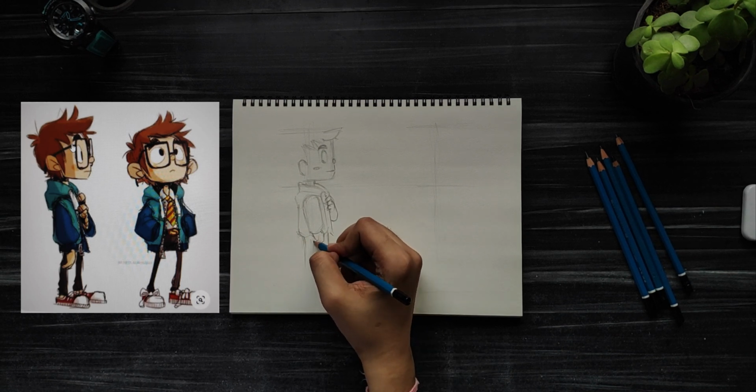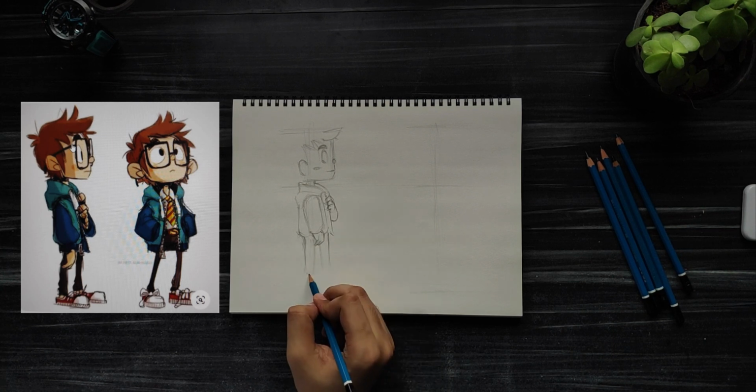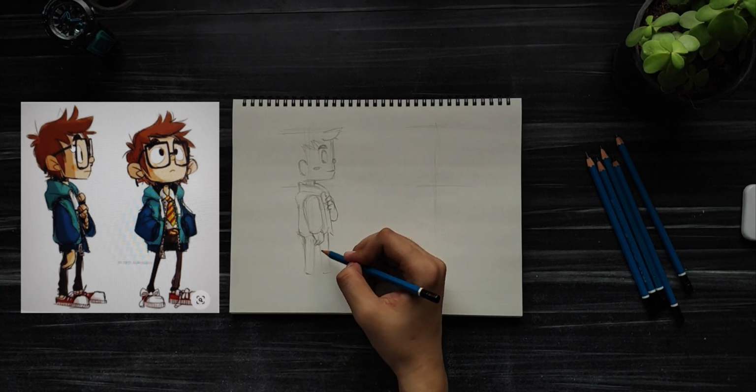After the torso, let's start with drawing the legs. Make sure you sketch them according to the height or the personality of the character that you are drawing.